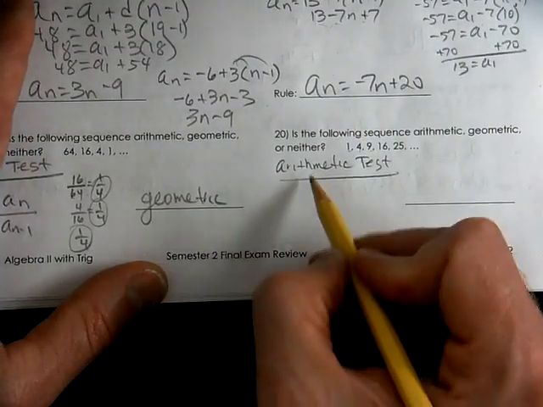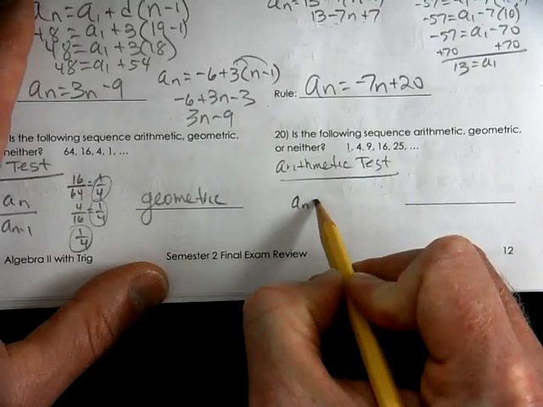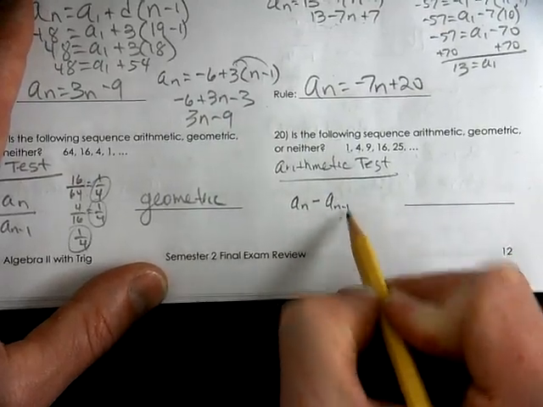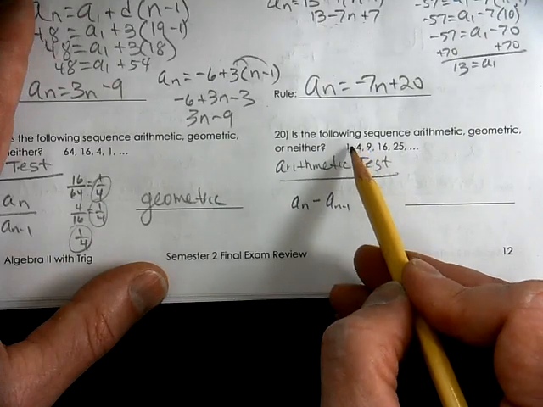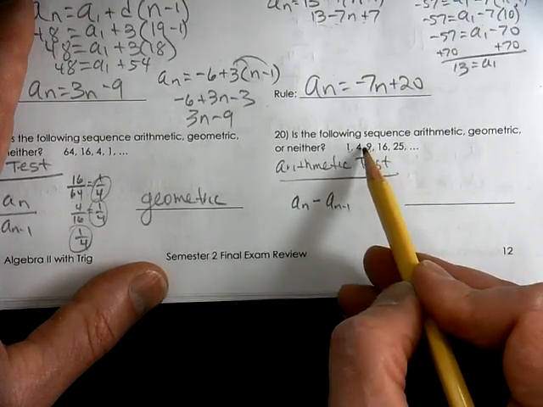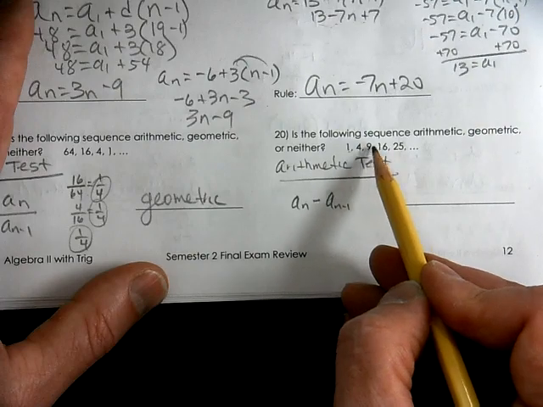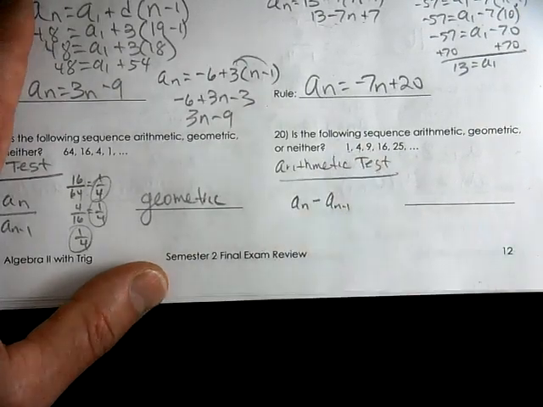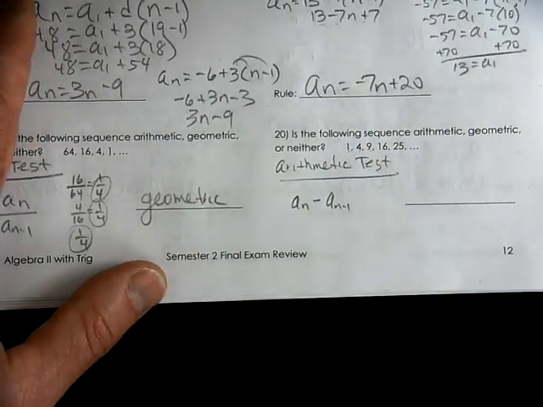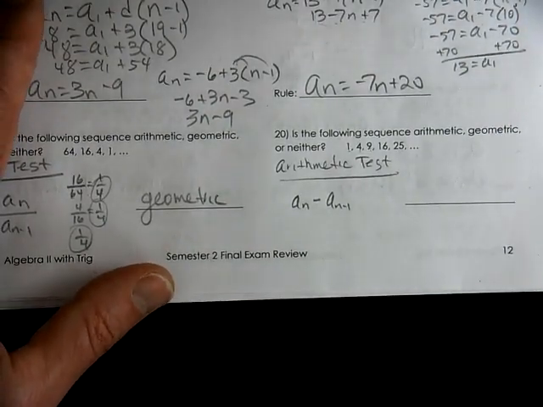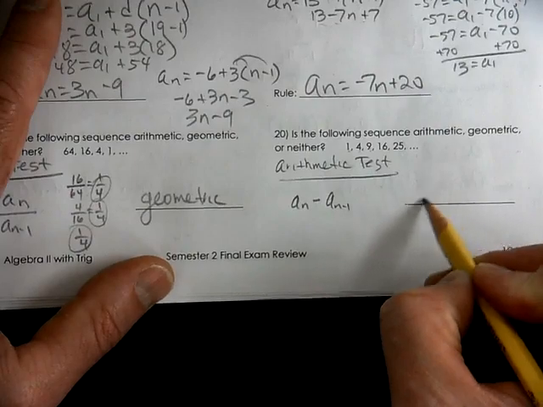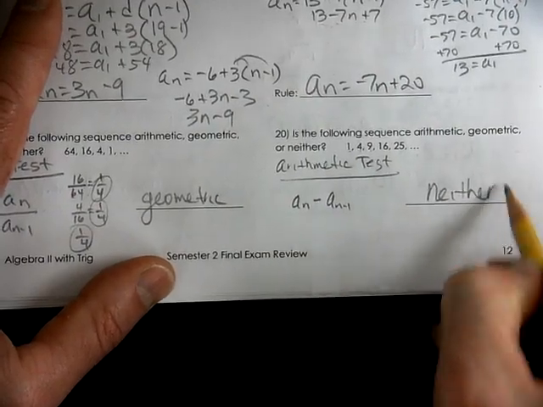An arithmetic test is going to be a term minus the one before it. So 4 minus the 1 is 3. 9 minus the 4 is 5. 16 minus the 9 is 7. That's not the same number every time. It doesn't have a common difference. So nope, not arithmetic. So this falls under neither.